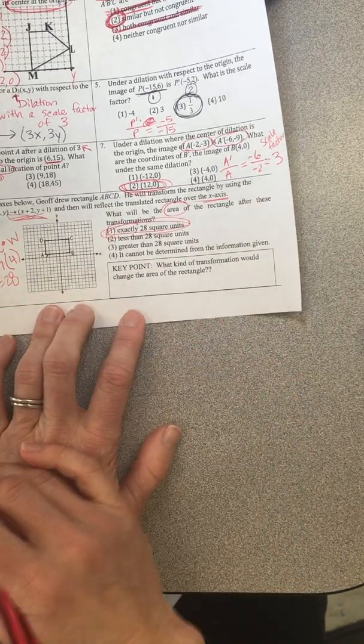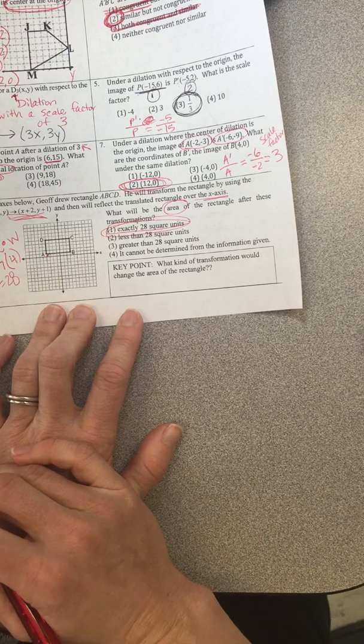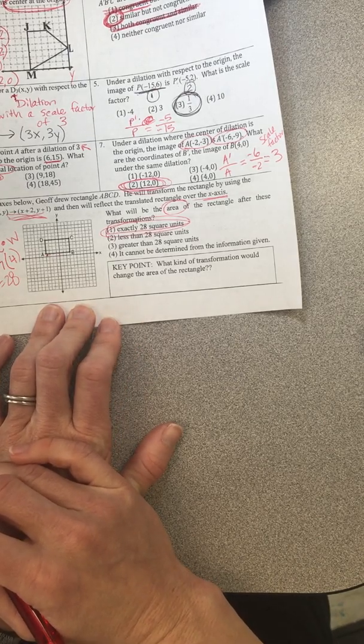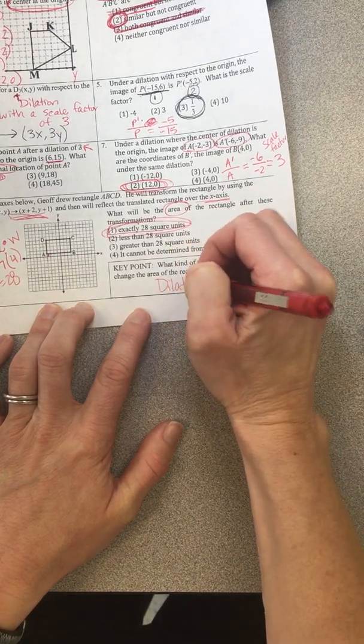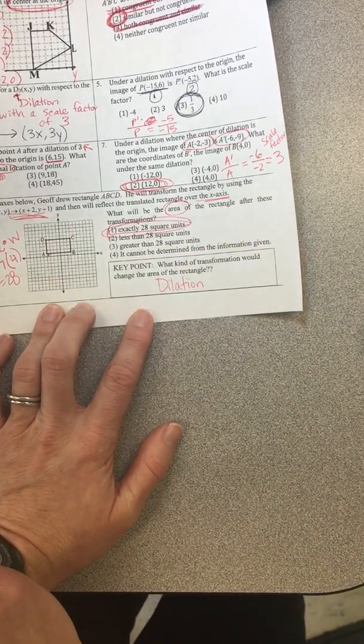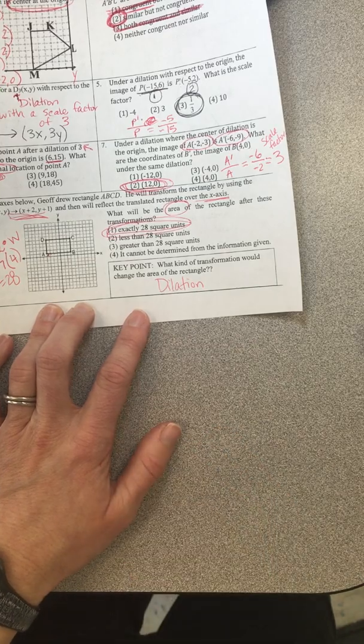All right, here's my question. What kind of transformation would have changed the area of the rectangle? Very good, a dilation. A dilation would have made the area either larger or smaller.